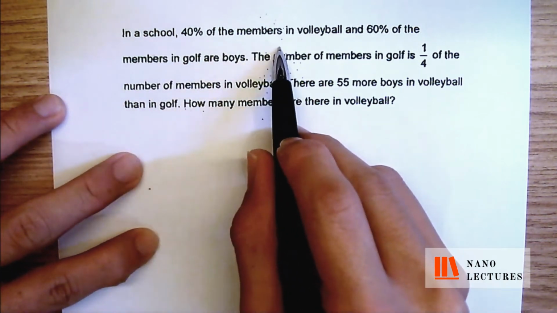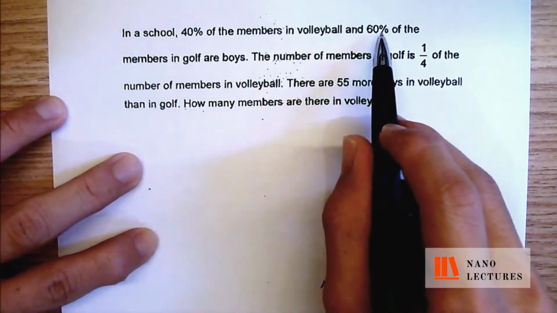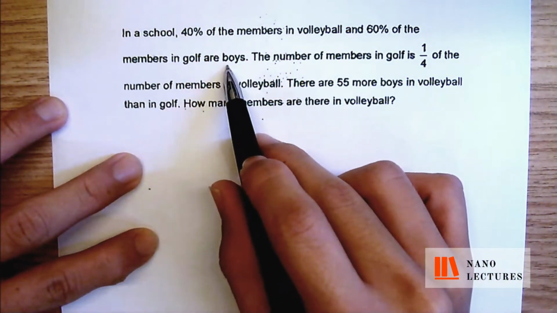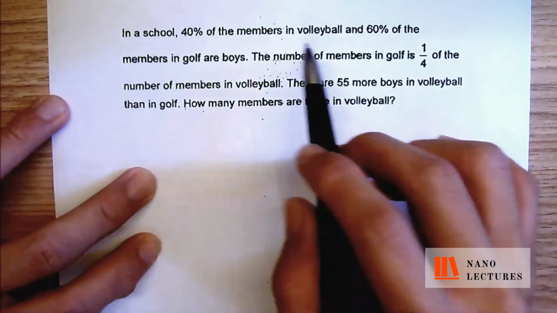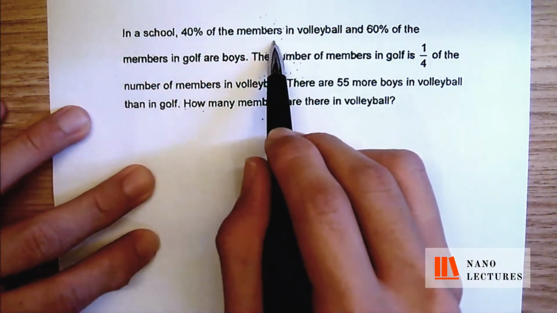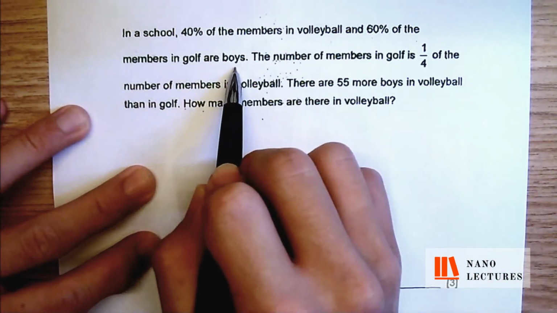In the school, 40% of the members in volleyball and 60% of the members in golf are boys. Wow, okay, so this is a little bit tricky, let's reread. In the school, 40% of the members in volleyball and 60% of the members in golf are boys.